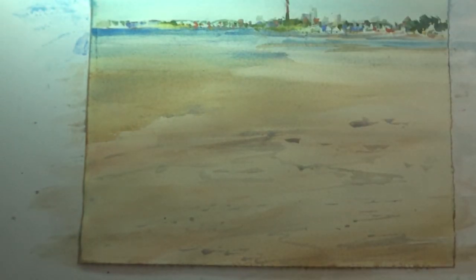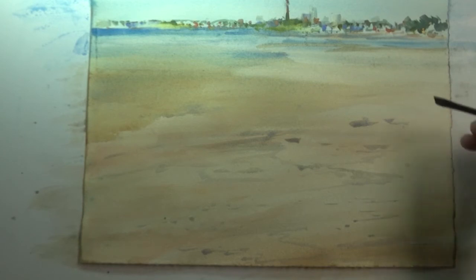I may scrape a highlight or two in there, we'll see. So this stuff over here tends to look a little bit like buildings, homes. We may need more of a separation in terms of darks and lights that we can put in there.